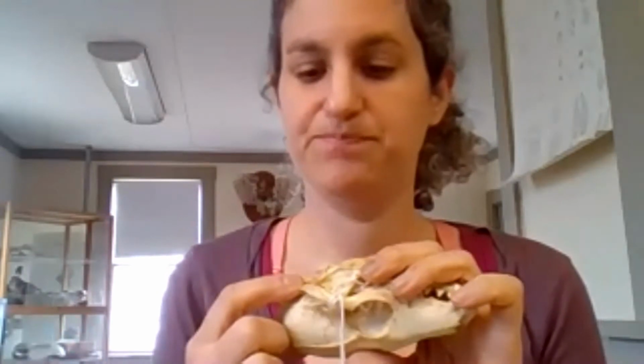So I want to point out to you also, these are called auditory bullae, B-U-L-L-A-E, and so an individual one is auditory bulla, and these are these little bulbous capsules toward the posterior end of the skull, where part of the middle and inner ear is located, and you can see that there's this hole here for the external ear.